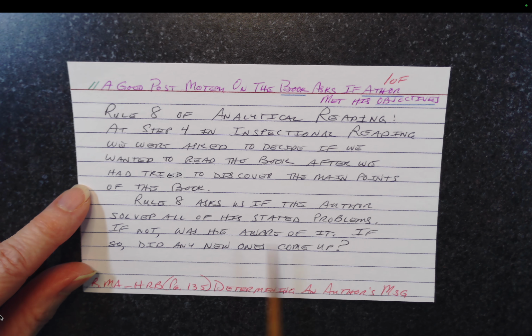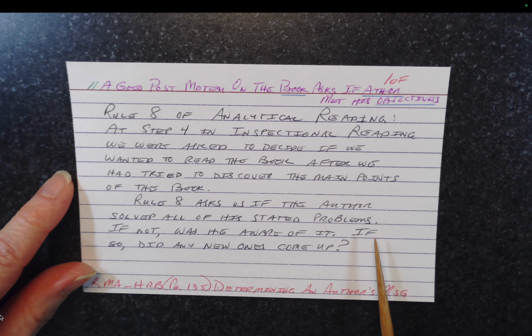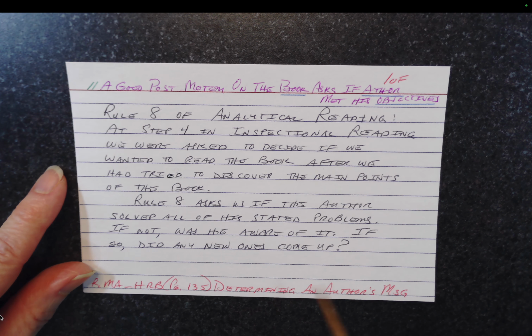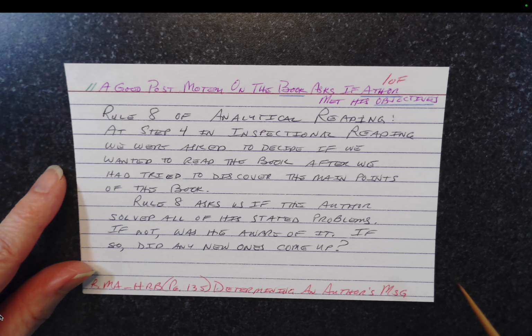Because Rule 8 says we need to ask ourselves if the author met his own bar. He set the bar for himself. Did he succeed in passing that? And if not, was he aware of it? And one other thing, what if he did meet his initial objectives? Did he come up with any new problems that still need to be solved as a part of solving the ones that he was ready to tackle?